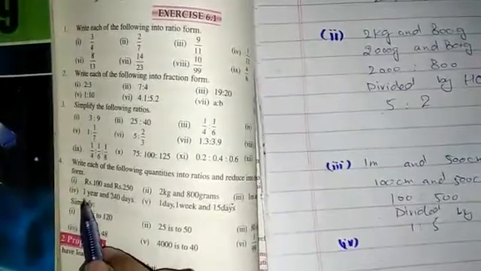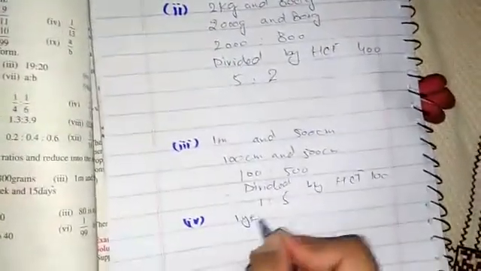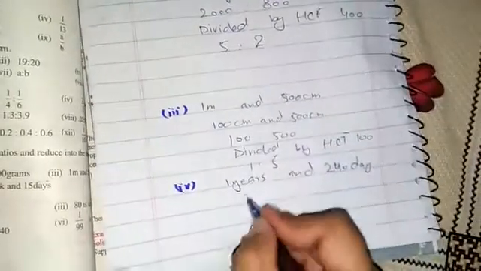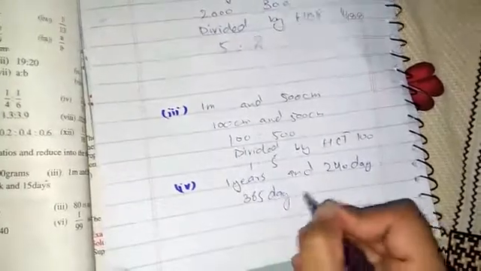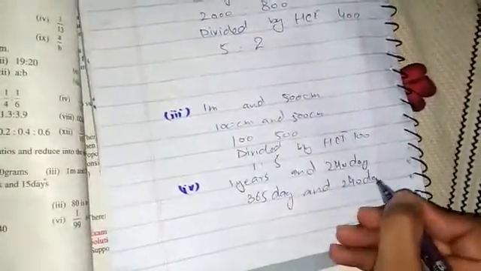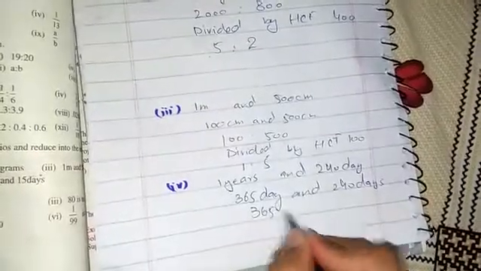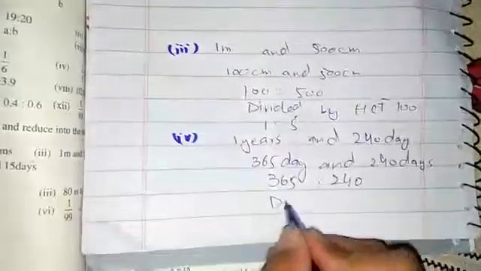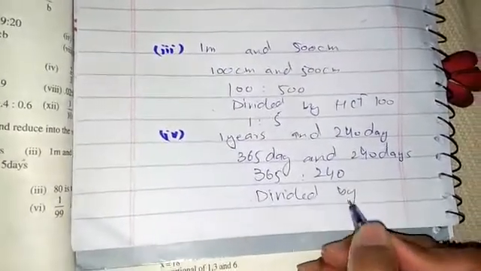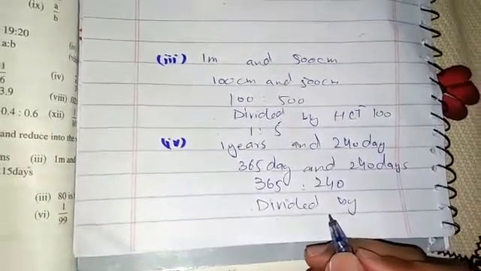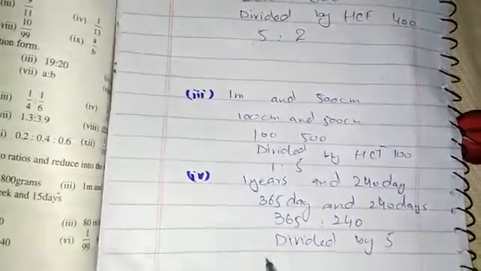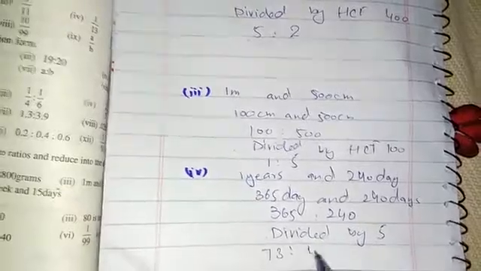Our fourth part is 1 year and 240 days. Students, 1 year contains 365 days. So both quantities have the same units. Now we can write them in ratio form. 365 ratio 240 divided by the HCF. The HCF of these two quantities is 5. Our answer becomes 73 ratio 48. So the last part you have to do by yourself.